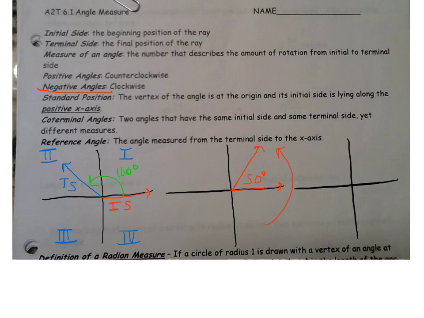Versus if I say a negative 50 degrees, negatives are going to go clockwise, so this way around. Again, same initial side on the x-axis. Let's do a negative 100 degrees. So it would be something like that in that direction. Now, the opening of the angle, we're still going to label with a positive number. The negative part just tells me to go clockwise rather than counterclockwise.